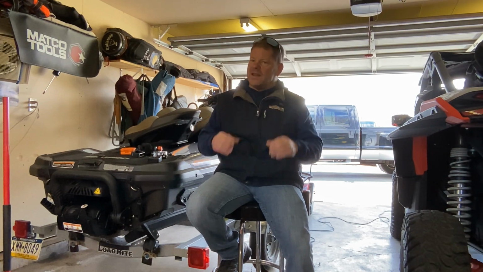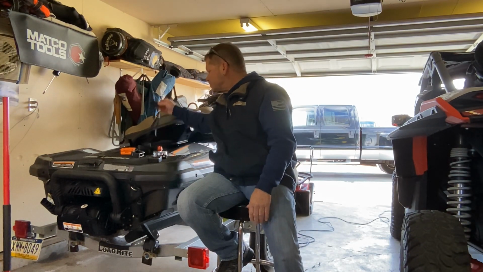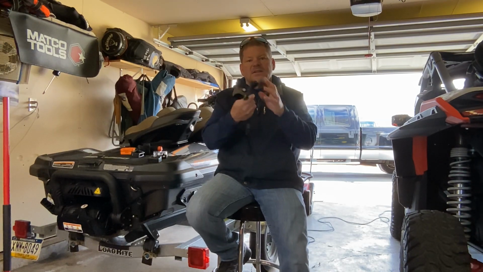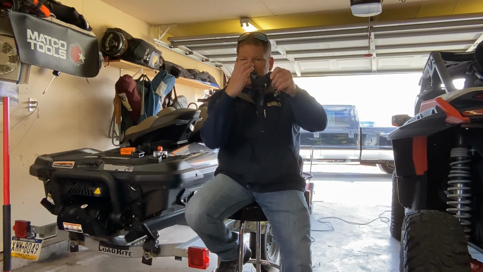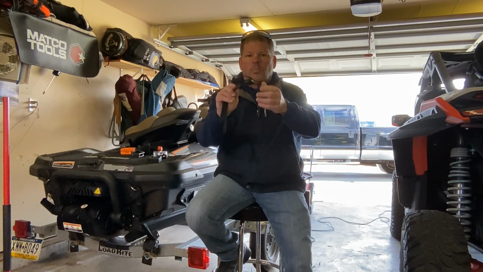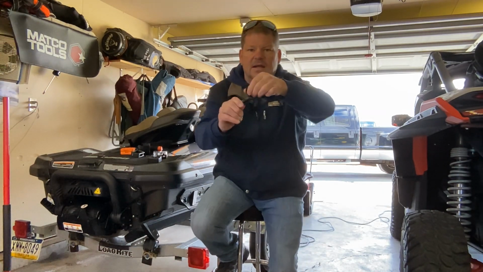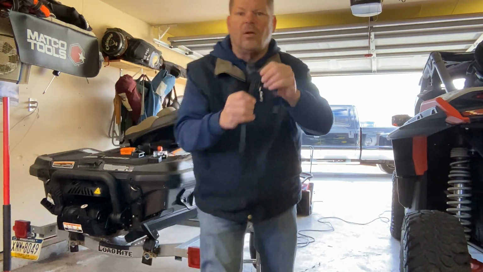So I got a little bit creative, and I purchased this helmet face mask attachment for a GoPro. It's got these straps, right? It mounts to the face mask of a helmet, roundish, right?